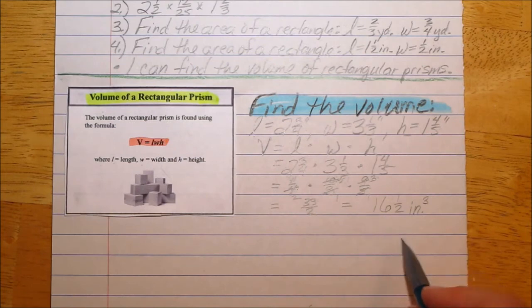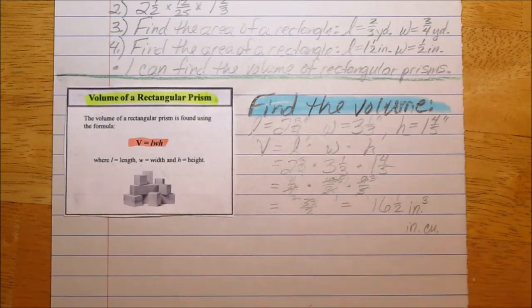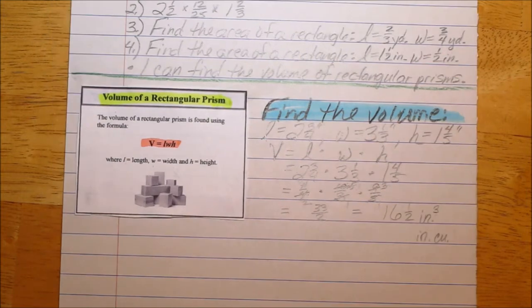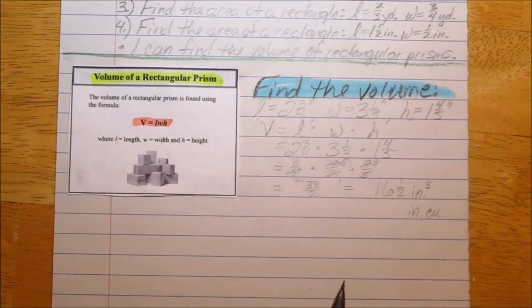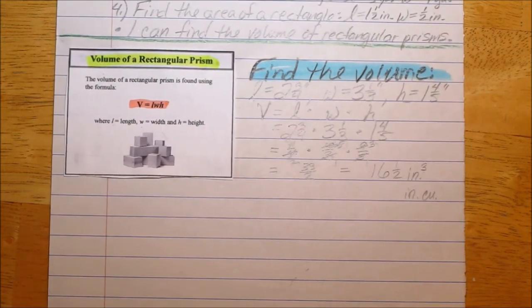Now again, you could write this as inches cubed, if you like. That's fine too. Or inches with the little 3 means cubed. Or you can even write 16 1/2 cubic inches. That would be another proper way to write that. Okay? I tend to just write whatever my measurement is with the little 3. It's quicker. That's what you'll see me use most of the time.